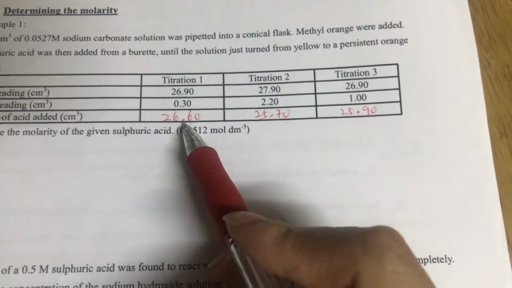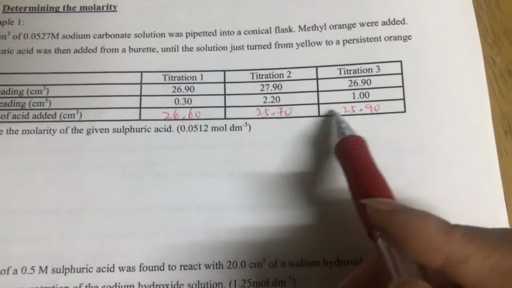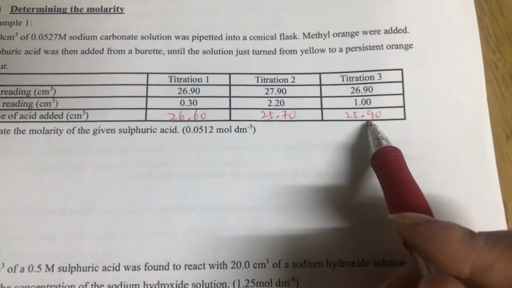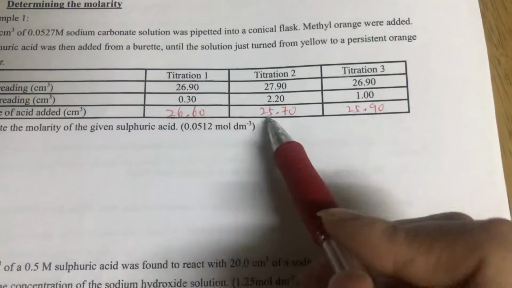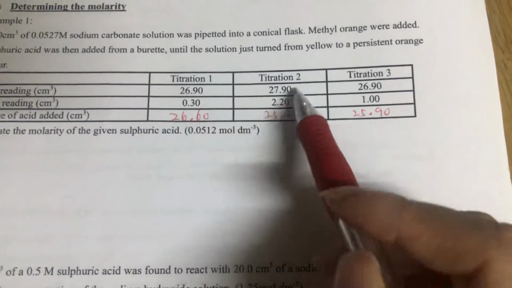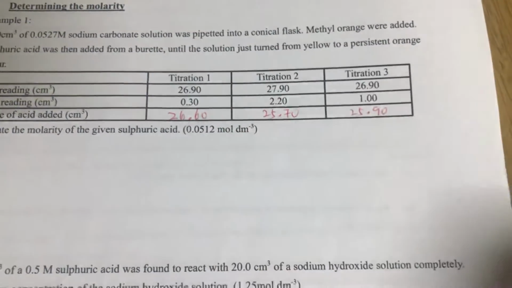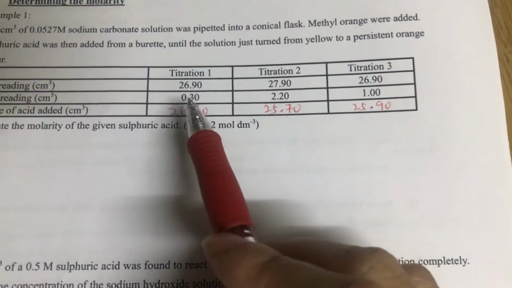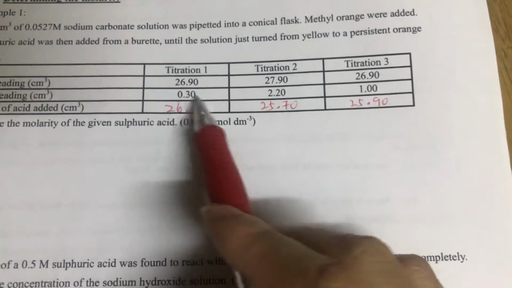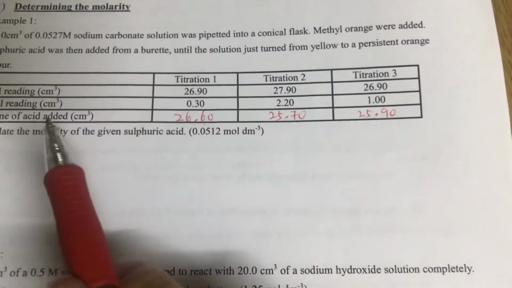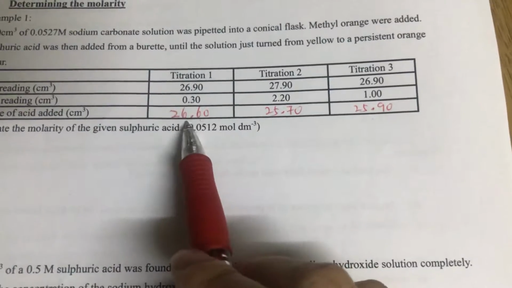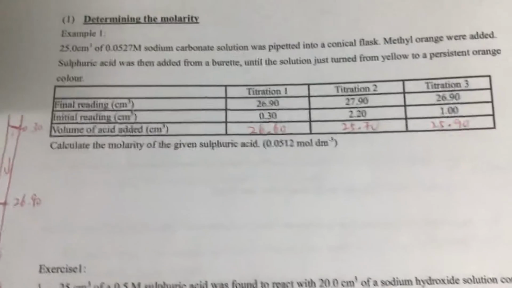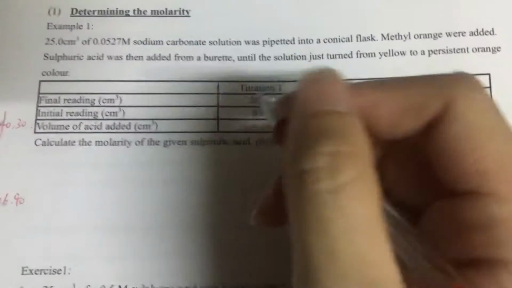But just usually, if it appears as the final one, for example, the final one we get 26 something, but the first two we get 25 something, then we will take these two data and ignore the last one. But now the one which is different appears as the first time, which is 26, so we will ignore it. We will not take this into account. We will only consider these two. So we calculate the average volume of acid added.